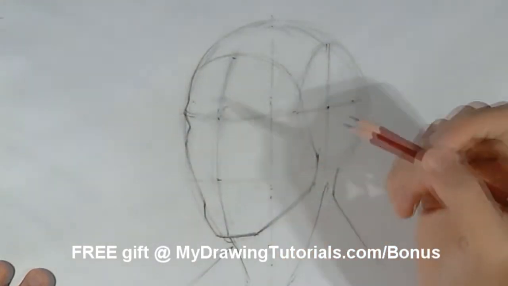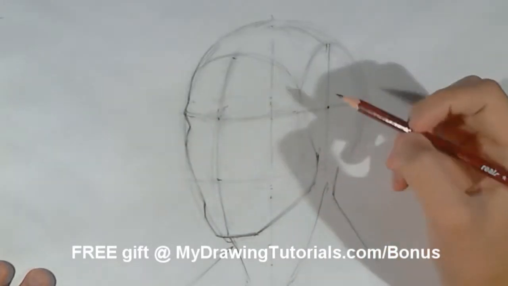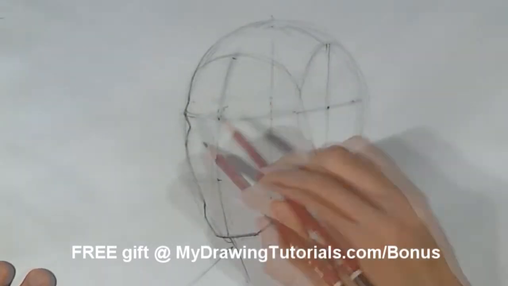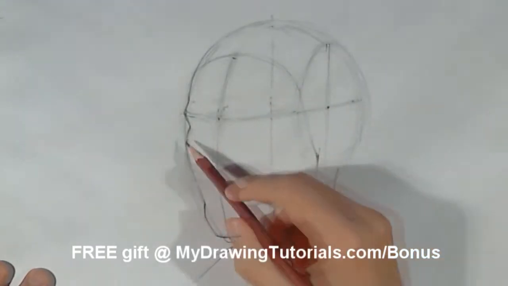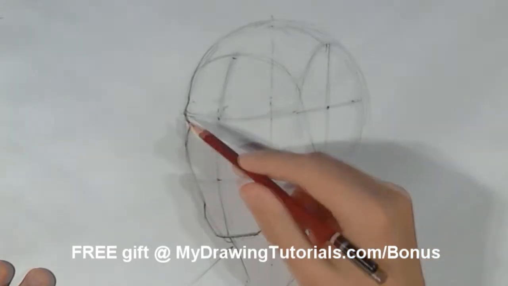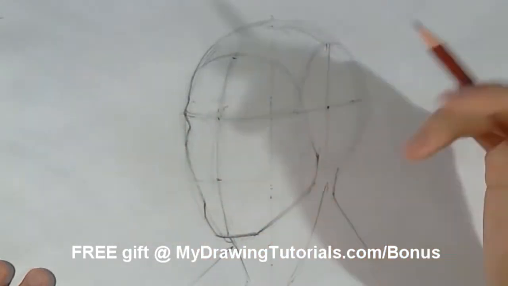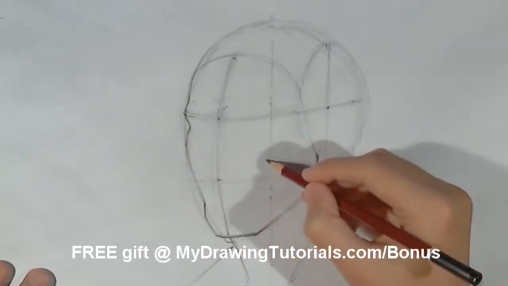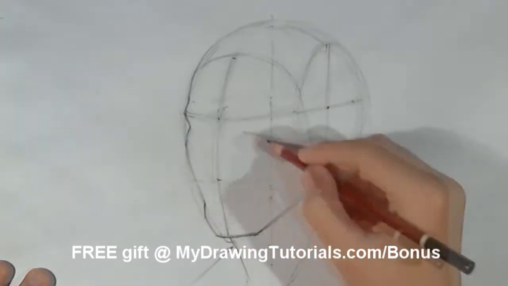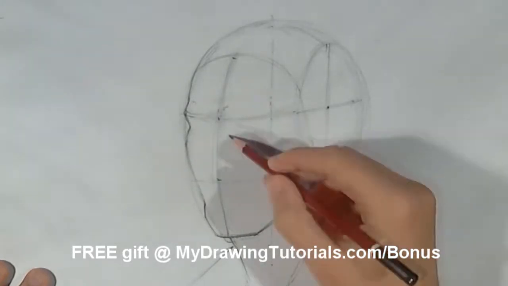Okay, you have that. Now, it's already starting to catch shape, but I want to define it a little more. So I'm going to apply the same rules, but only on the side that is more visible. So we have the cheekbone, which is somewhere around this area, and the eye socket is here.